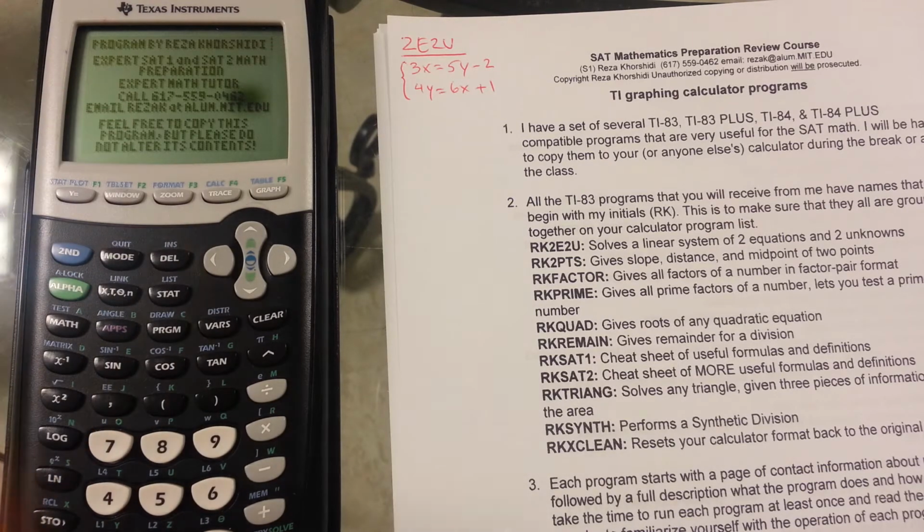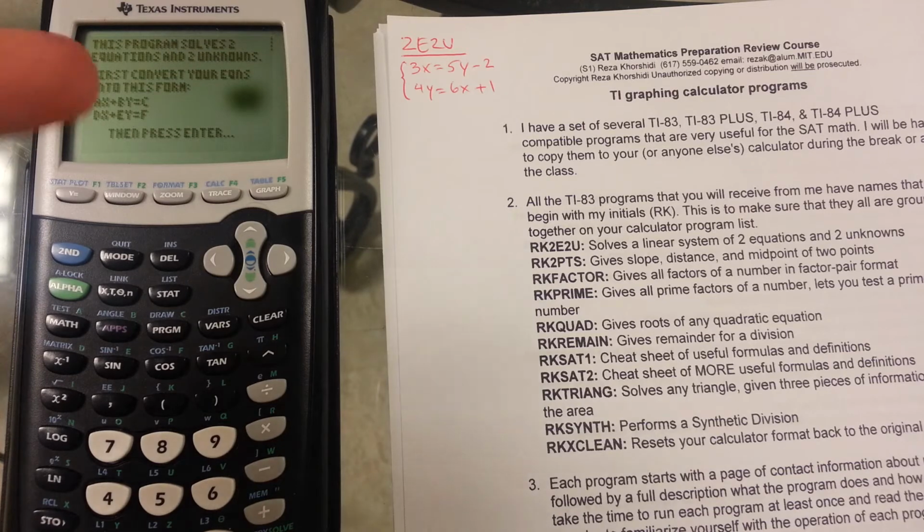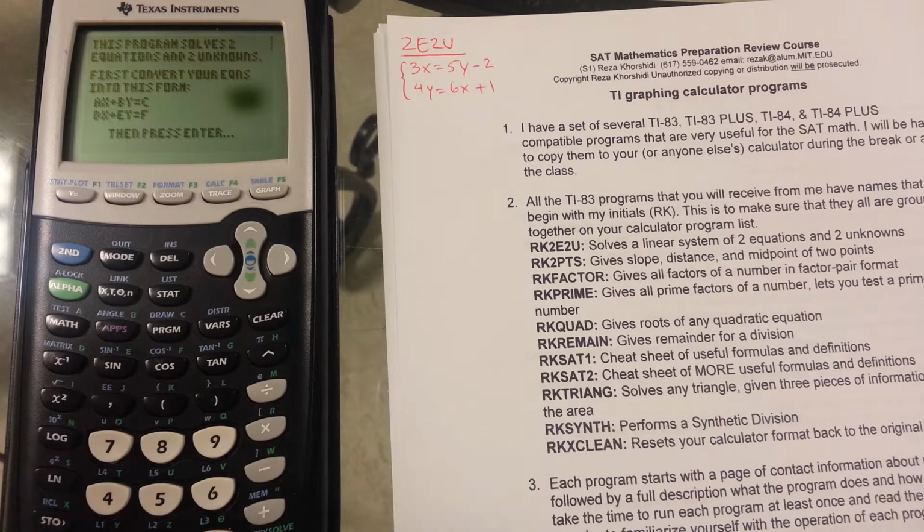The first page of all these programs has my name, email address, and telephone number, and it says feel free to copy these programs to your friends, but please do not alter the contents. If you press enter, you get through to the second page of the program. The second page of most of these programs has a brief description of what the program does. This one reads, this program solves two equations and two unknowns.